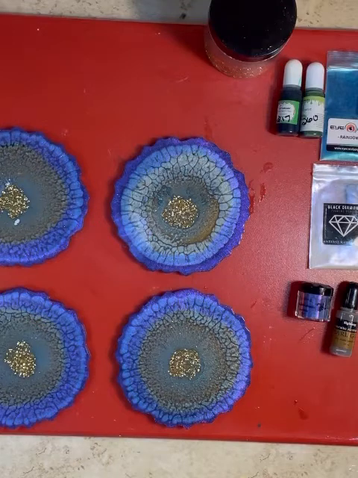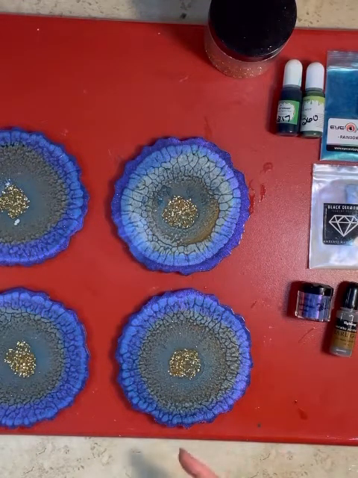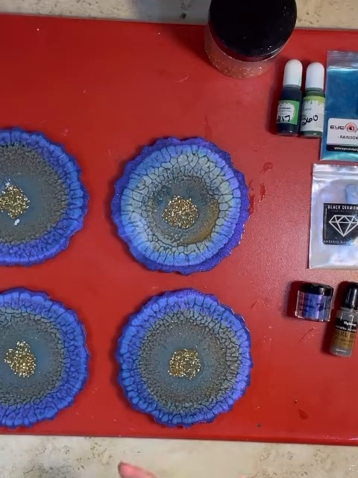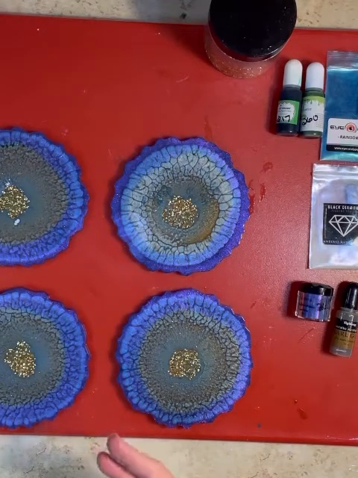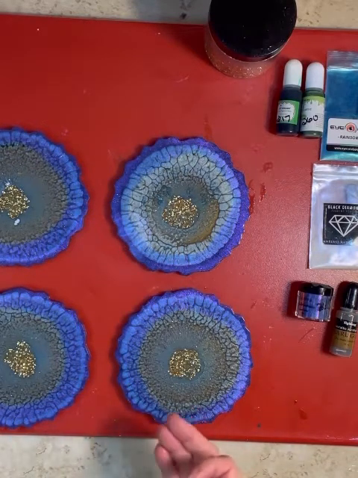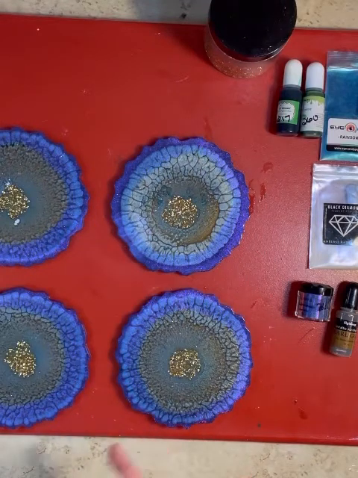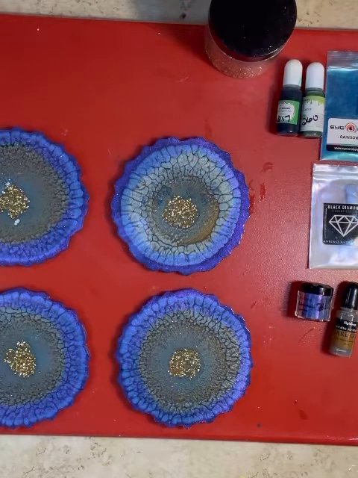Oh my gosh, I've tried so many times. Y'all just don't understand the excitement. I did it. And I used a tint, a paste, and a mica powder. That's what I needed. I did it, y'all. Hallelujah. Okay. Well, that is ending on a positive note.